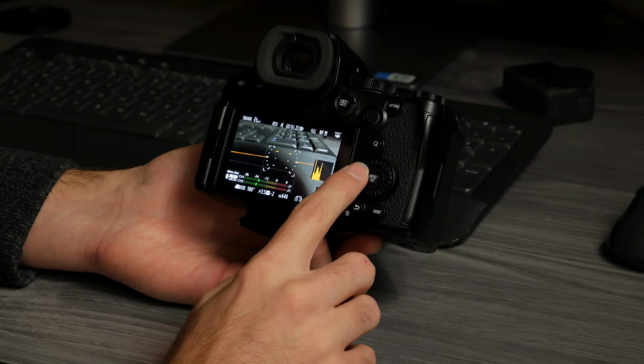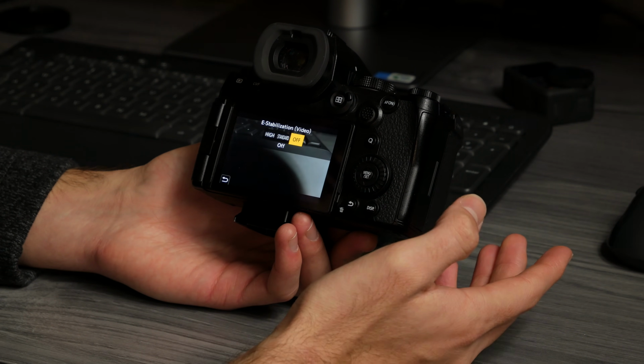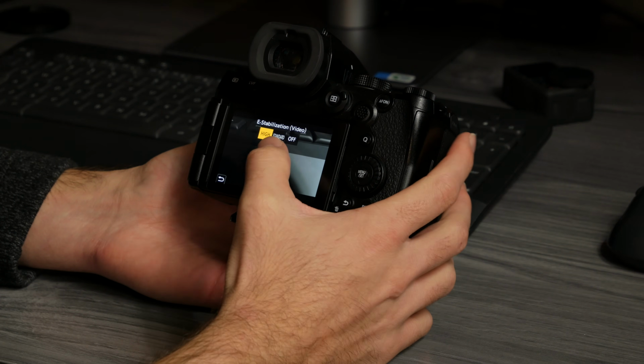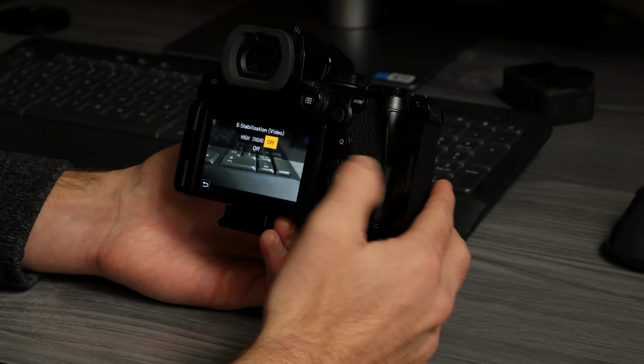The settings that I use the most, I have mapped to the 4 buttons on the dial here. So up, I have my go-to high E stabilization. Just hit it up once and over twice, and I'm right there in E stabilization high mode. I use it all the time, but not for everything, because it does punch in on the video, and sometimes I just don't want that much stabilization. So it's really nice to have it accessible here.